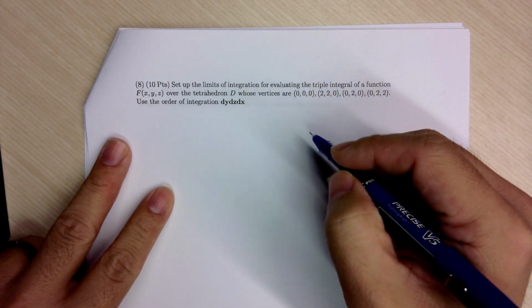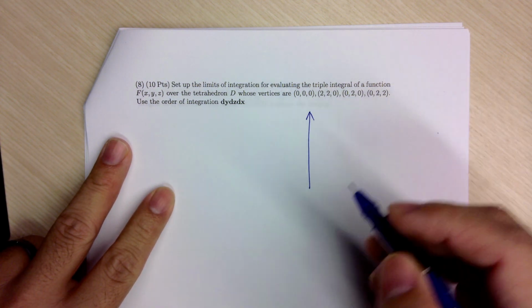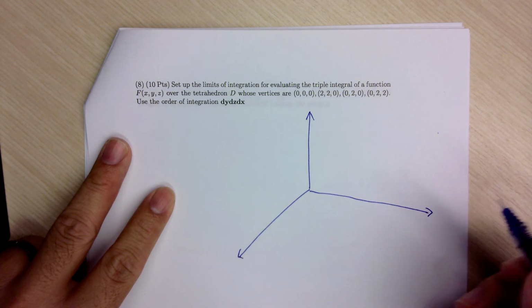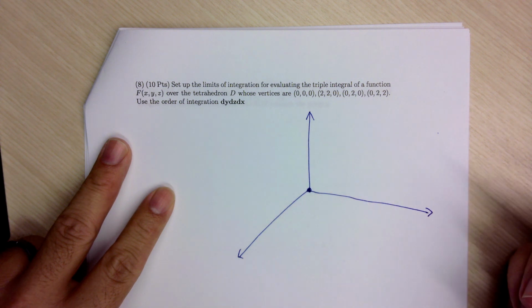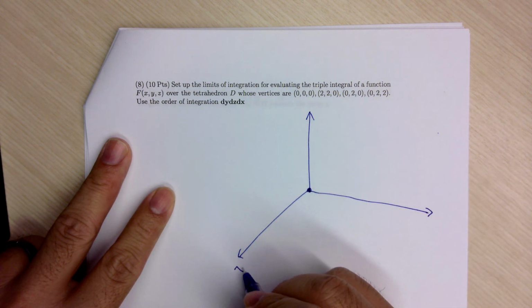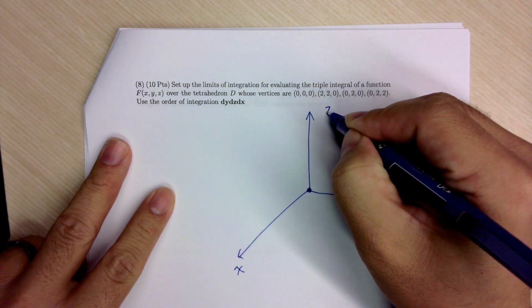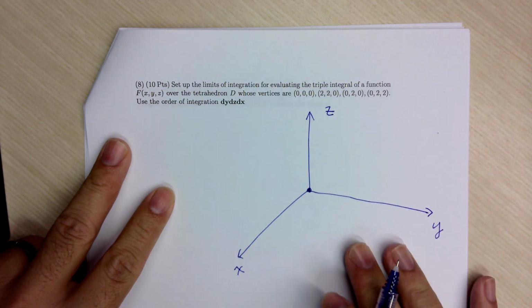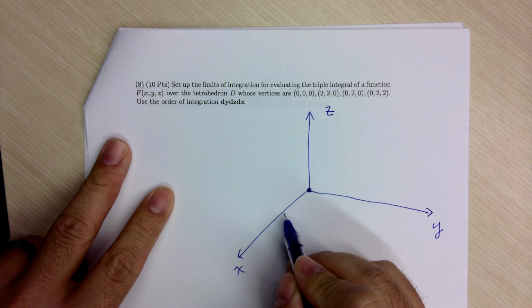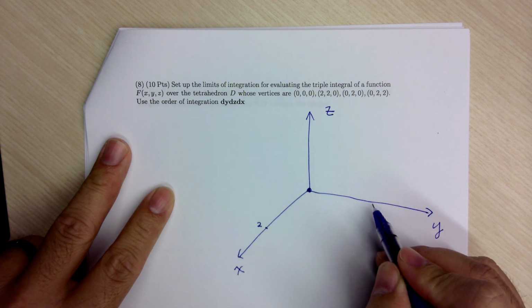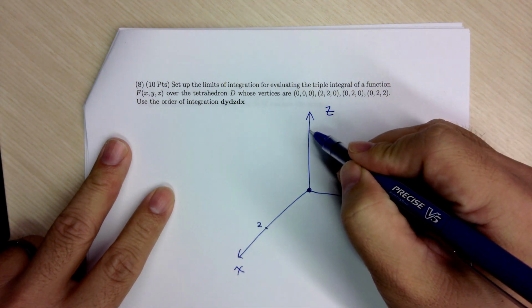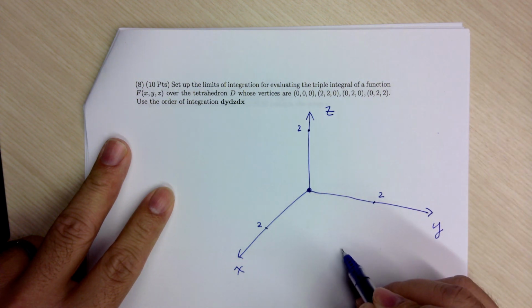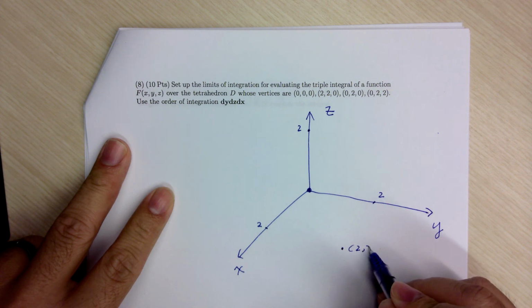What we would like to do is, first of all, let's draw the tetrahedron. Okay, so the point (0, 0, 0) is here. So this is x, this is y, no, this is z. And (2, 2, 0) is going to be a point that lies on the xy plane. So if we skew, here is a 2, here is 2, and maybe here is also a 2. Okay. As you can see, this is the point (2, 2, 0).